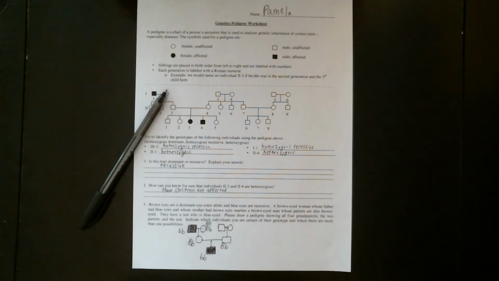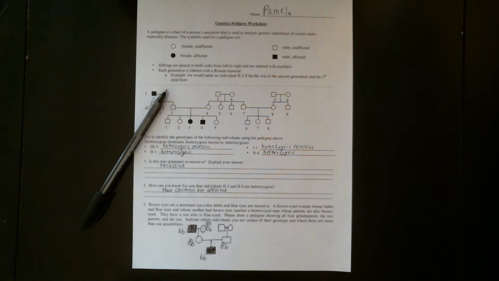Maybe try drawing a pedigree for your family. I feel like that would be really cool, really fun. Use something like eye color.